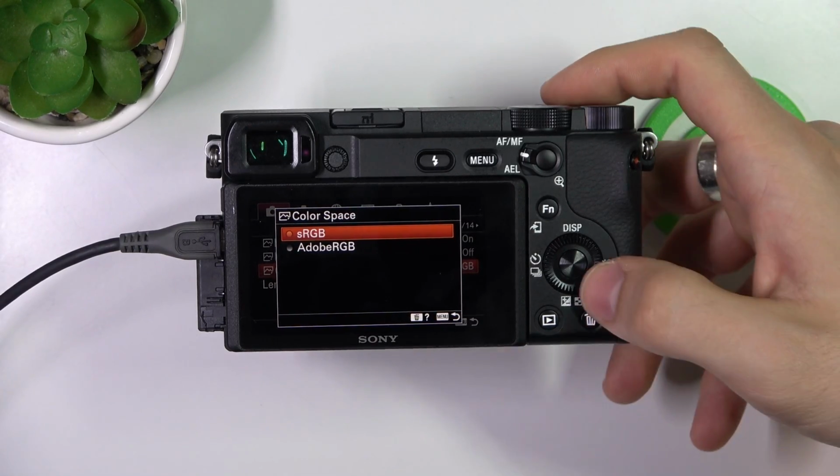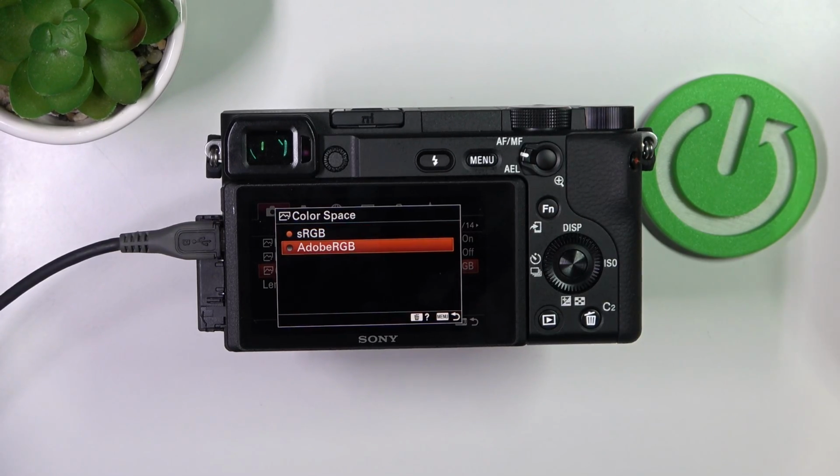But Adobe RGB has a wider range of colors, which is useful for professional photography and printing, for example, where more color detail is needed, so you can convert Adobe RGB to CMYK for printing, for example, and it just will be clearer and better. Okay.